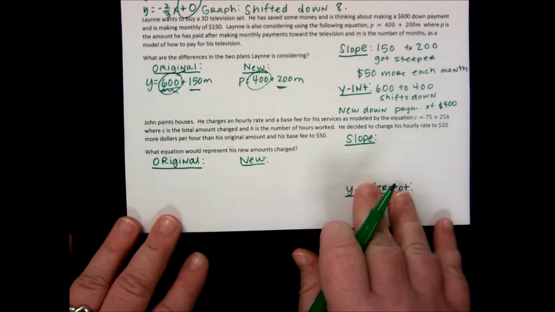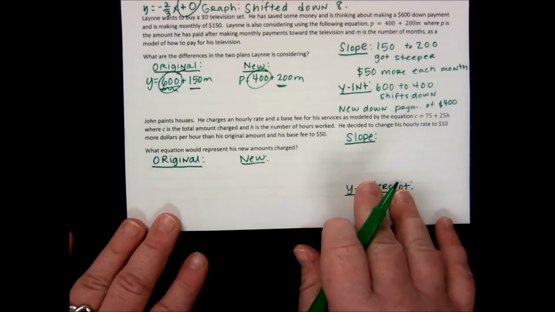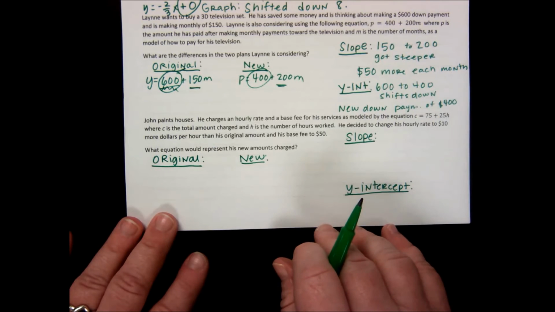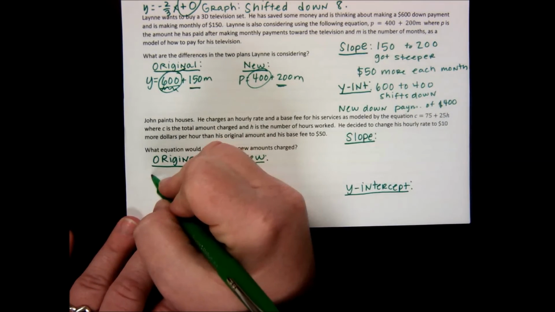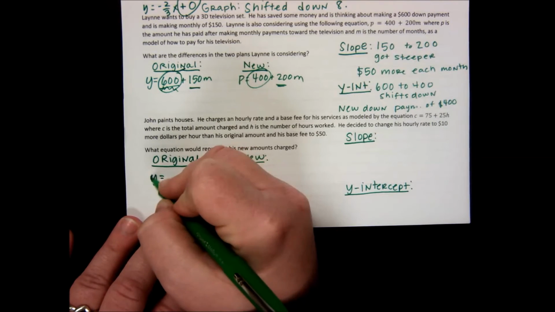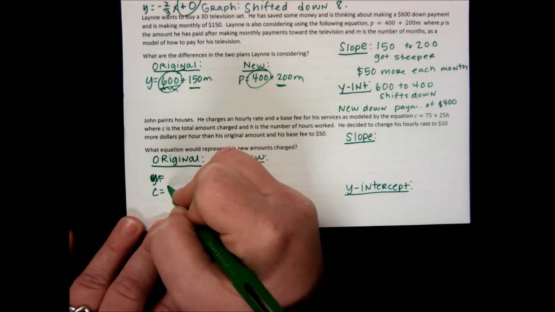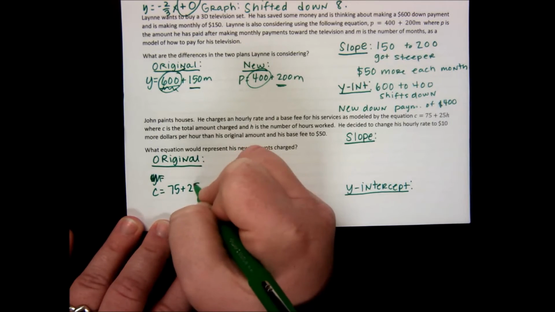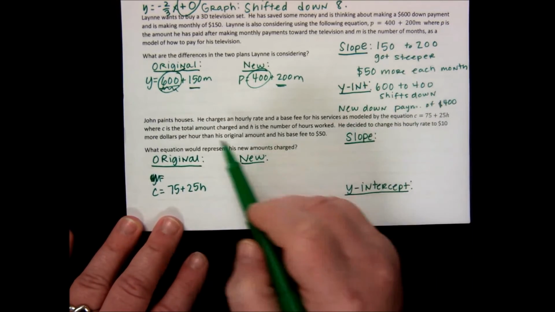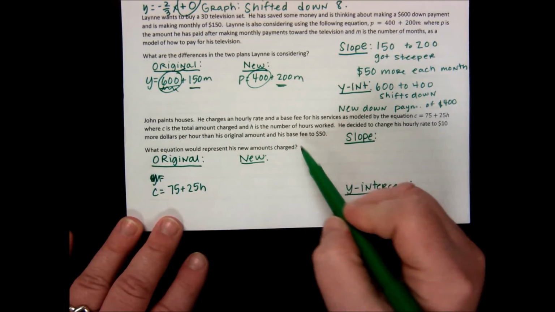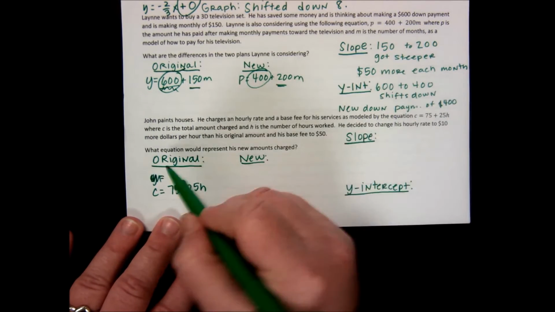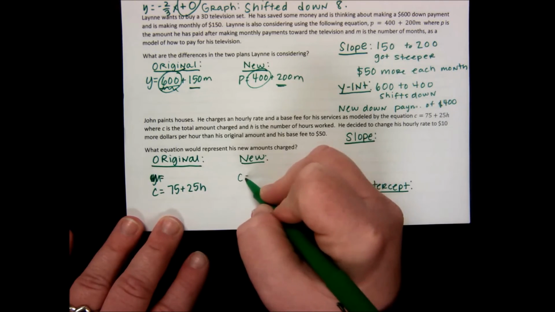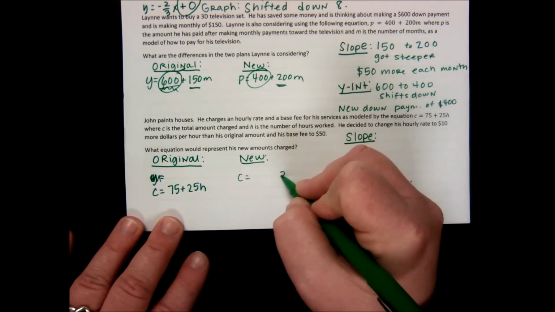So let's look at the next one. John paints houses. He charges an hourly rate and a base fee for his services as modeled by the equation C equals 75 plus 25H, where C is the total amount charged and H is the number of hours he works. He decides to change his hourly rate to $10 more. So changing the hourly rate changes the 25 to 35.